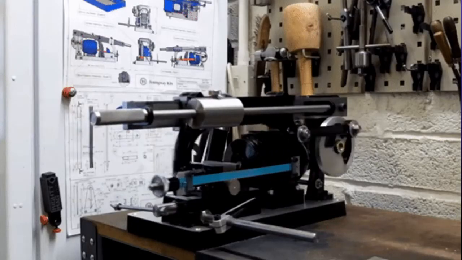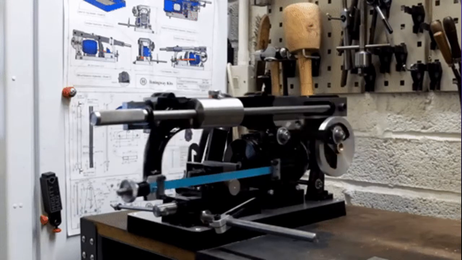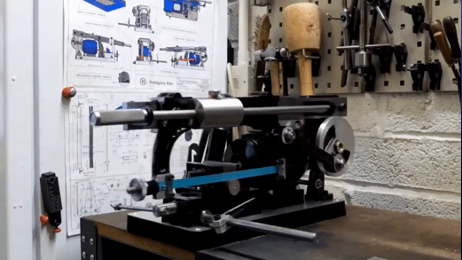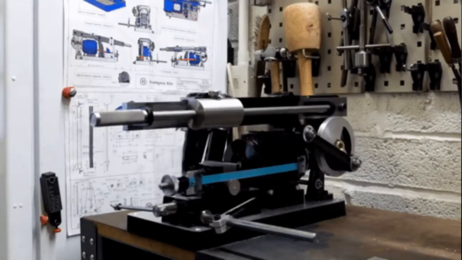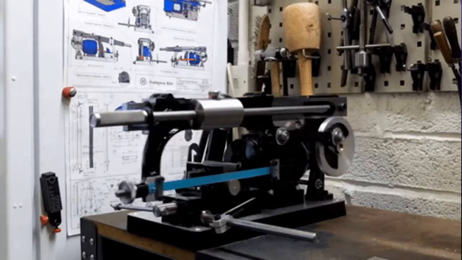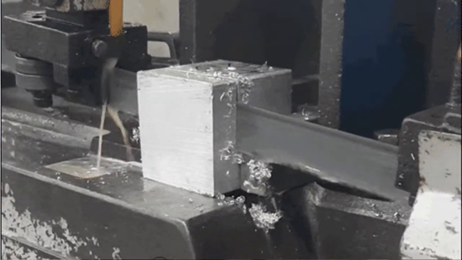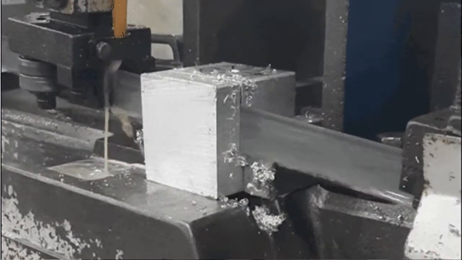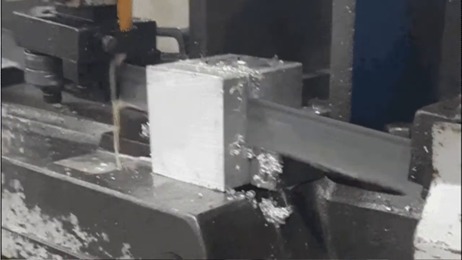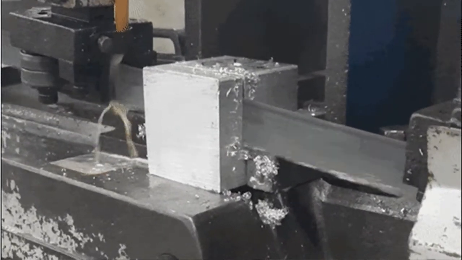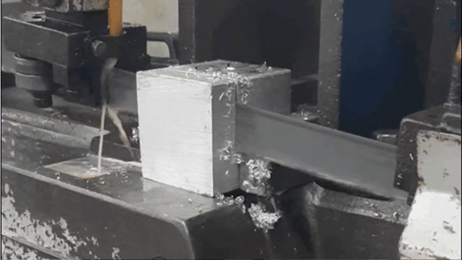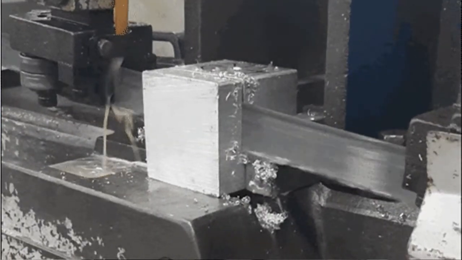Hack sawing involves the linear motion of the saw against the work. This method of sawing is often used in cut-off operations. Band sawing involves a linear continuous motion using a bandsaw blade made in the form of an endless flexible loop with teeth on one edge. The sawing machine is the bandsaw.